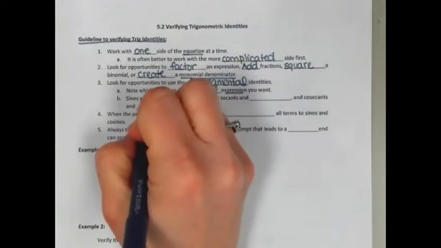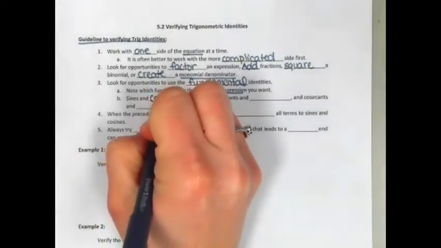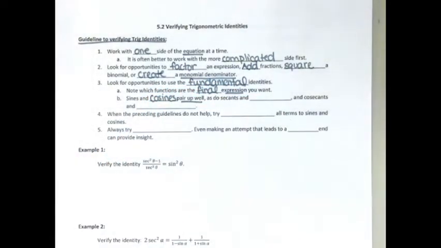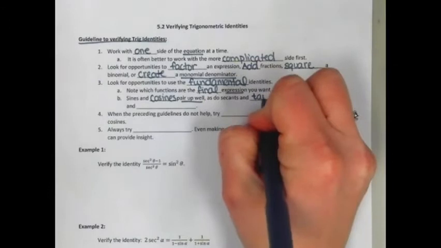Sines and cosines pair up well, right? Because sine squared plus cosine squared equals 1, and 1 minus cosine squared would equal sine squared.